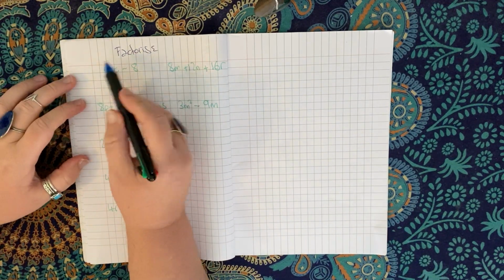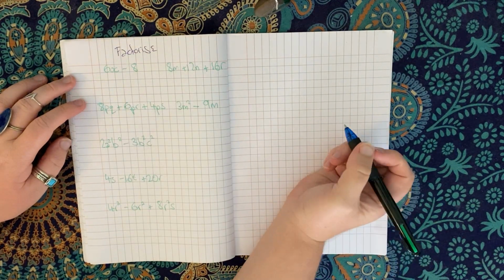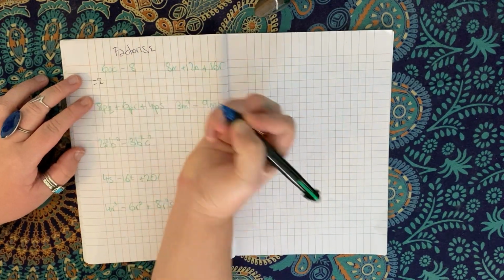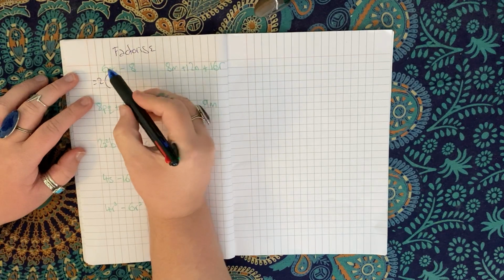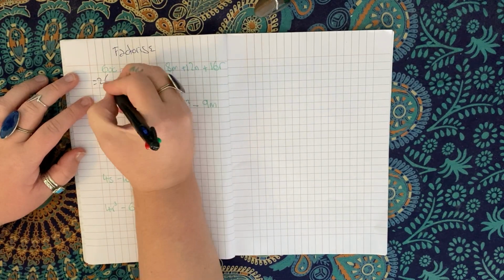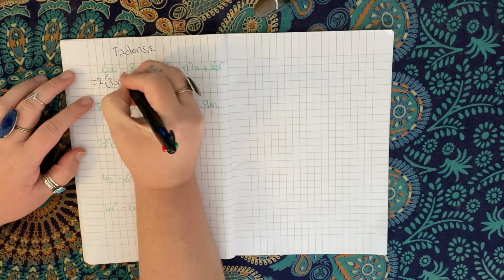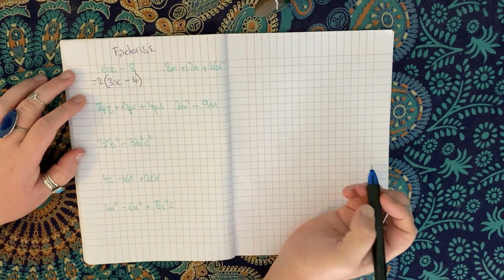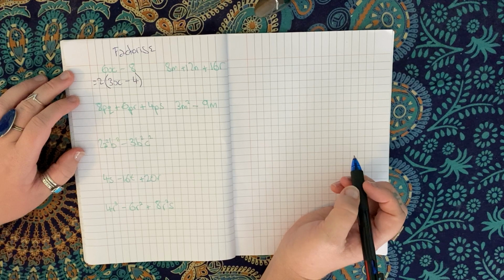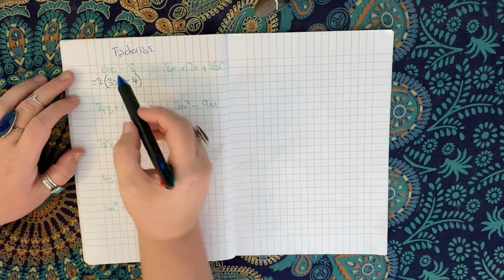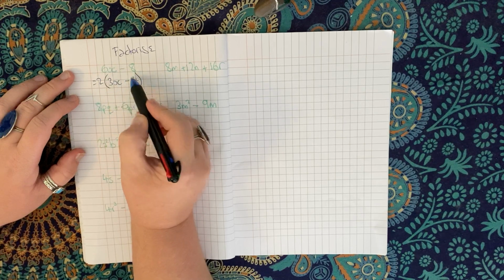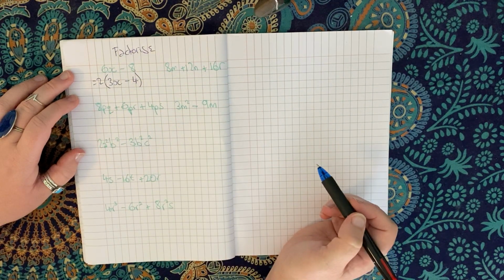So for this first one here, let's have a look. Well, I know that I can divide both of those terms by 2. So I'm going to put 2 outside of my brackets, and then if I divide 6x by 2, I get 3x. And then if I divide -8 by 2, I get -4. So if you're not sure if you've done it properly, you can check by re-expanding and making sure that you end up with this again. So 2 times 3 is 6x, 2 times -4 is -8.